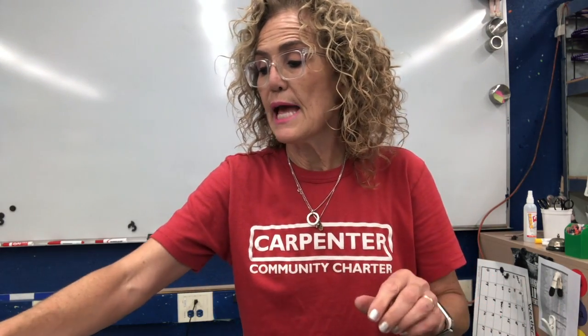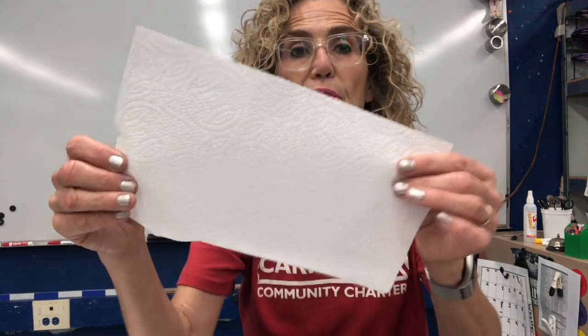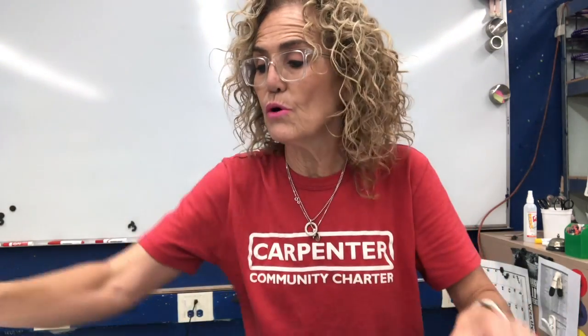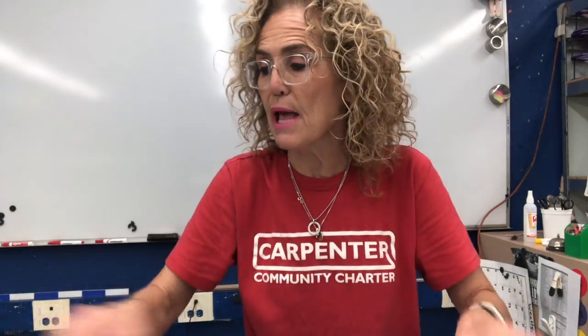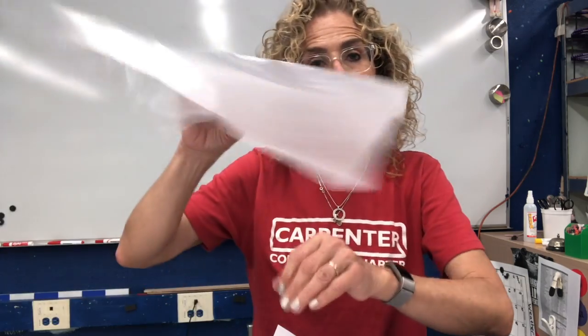You also need a piece of wax paper, the paper towel, the plain white paper, and the aluminum foil. And you also have a large piece of wax paper, okay? So we're going to see how water interacts with these materials.